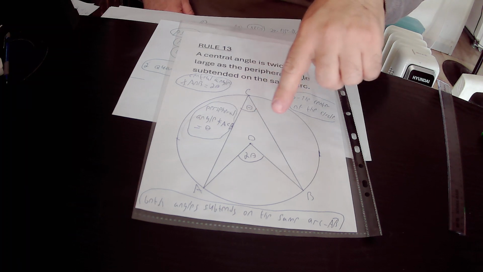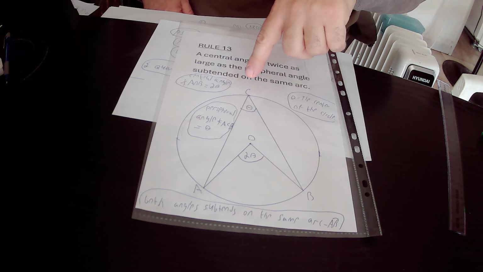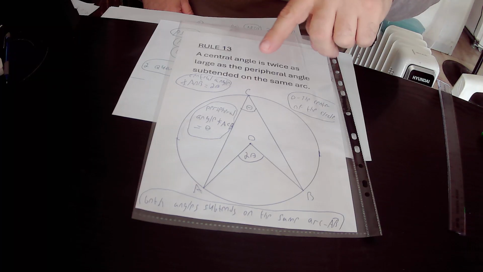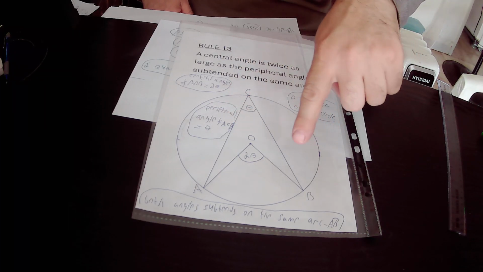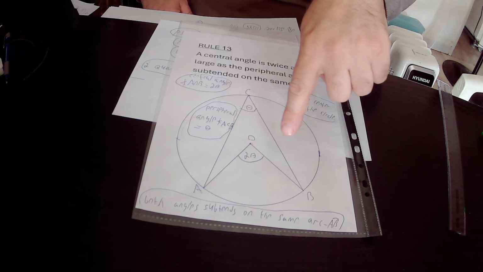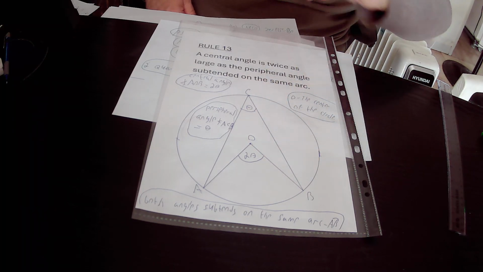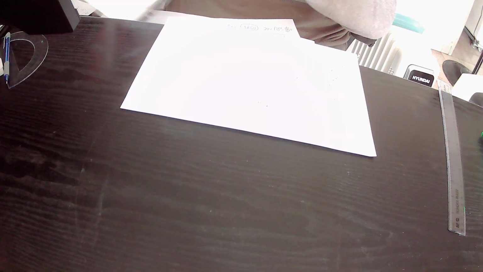Therefore, the central angle will be twice as large as the peripheral angle ACB. Peripheral angle ACB equals theta, therefore the central angle AOB that is subtended on the same arc AB will be equal to 2 theta. We can implement rule number 13 in our drawing.